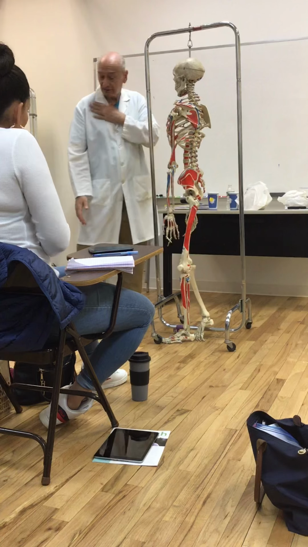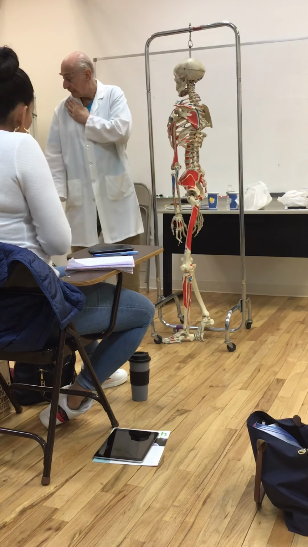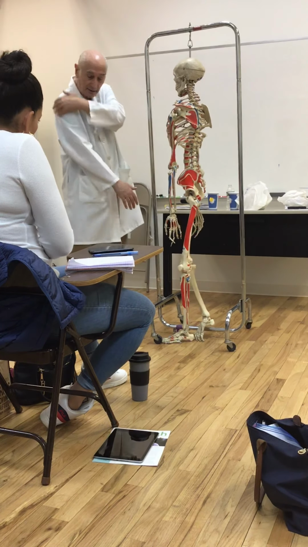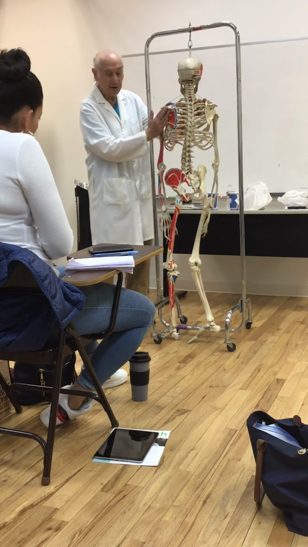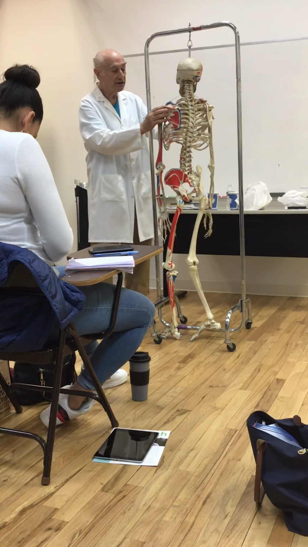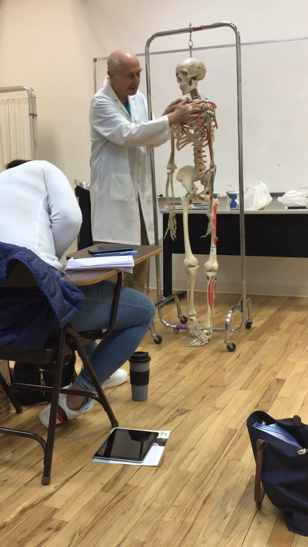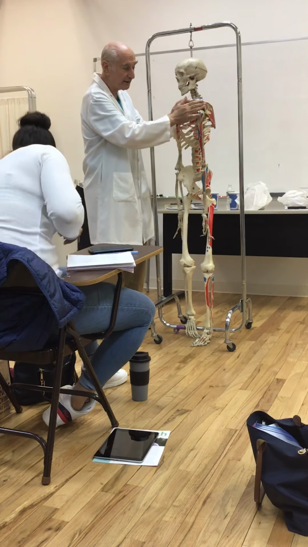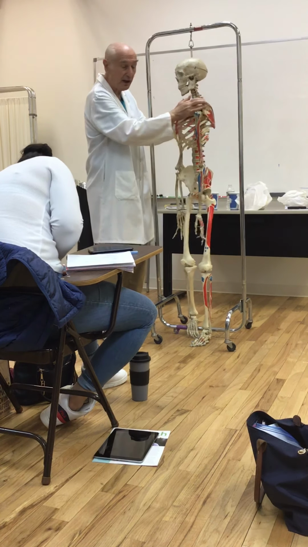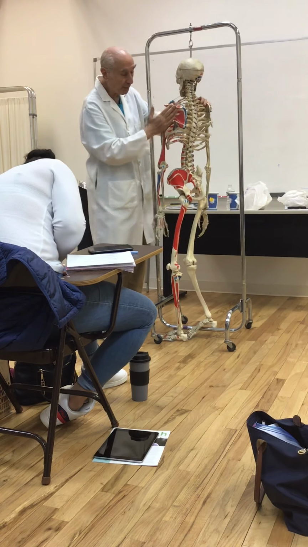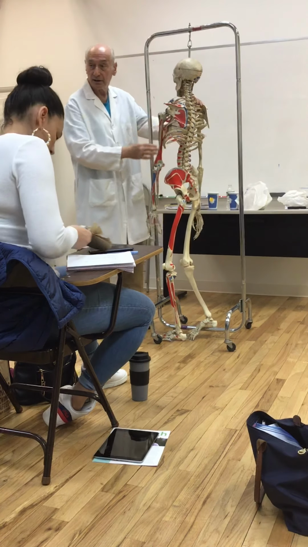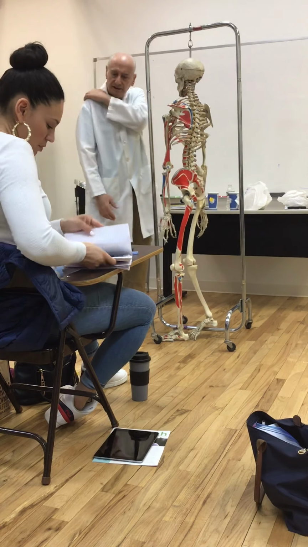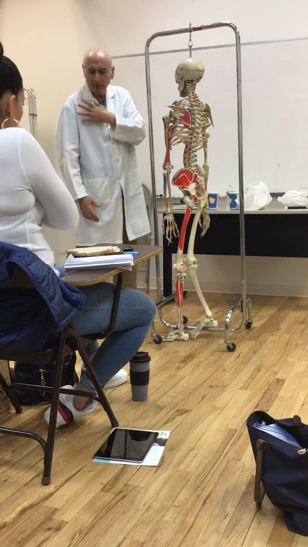Anterior deltoid is lateral clavicle, you can feel it. Middle deltoid's acromion process, and posterior deltoid, spine of scapula. So you can see the three almost a little bit, but anterior deltoid, origin lateral clavicle, middle deltoid, acromion process, and posterior deltoid, spine of scapula. So you can sort of feel that on yourself. It's not cheating to palpate.